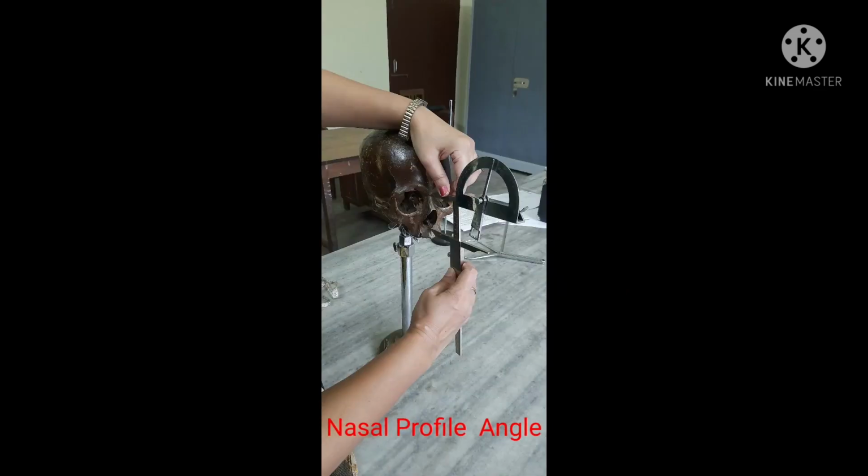Nasal profile angle. This angle is formed by the nasion-nasospinale line over the Frankfurt horizontal plane. It can be easily measured in an oriented skull with the stationary goniometer. The two points of the instrument rest on nasion and nasospinale. The point nasospinale must be determined by drawing a line across the lower border of the nasal aperture tangent to the lateral curves at their lowest point and taking the point on this line where it crosses the mid-sagittal plane.